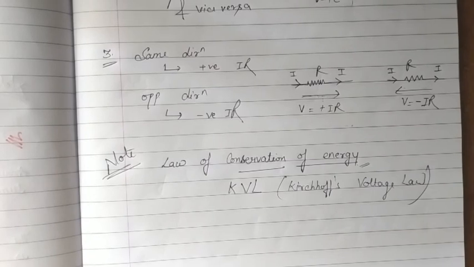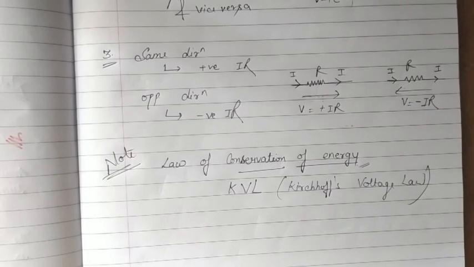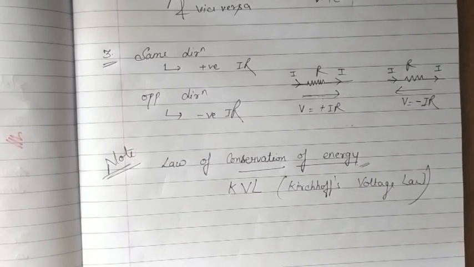So this was all about Kirchhoff's laws. Law number 1, Kirchhoff's current law, or Kirchhoff's junction rule, and the second Kirchhoff's law is the Kirchhoff's loop rule or Kirchhoff's voltage law.